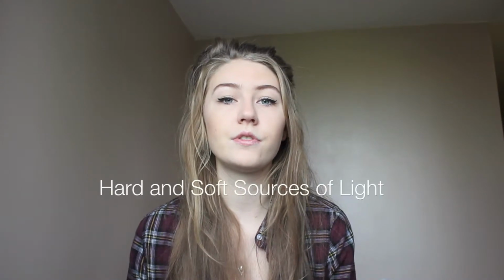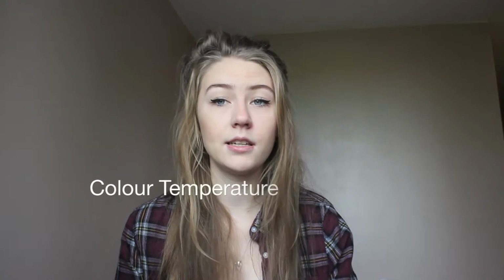So, hard and soft sources of light. Hard light often creates hard, sharp-edged shadows, whereas soft light is more diffused and evenly spread out. This can be done naturally with the weather outside, so if it's a really sunny day, you're going to have hard light. If it's a cloudy day, you're going to have soft light. Or it can be done artificially using a softbox for soft light, or spotlights if you really want a harsh light with harsh shadows.